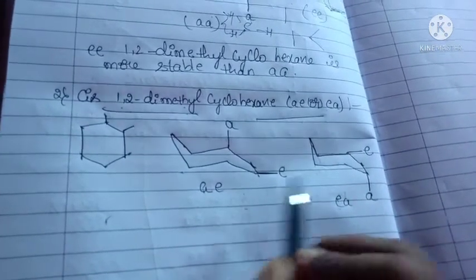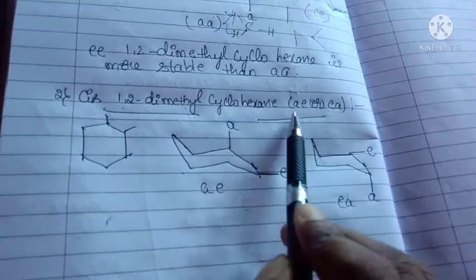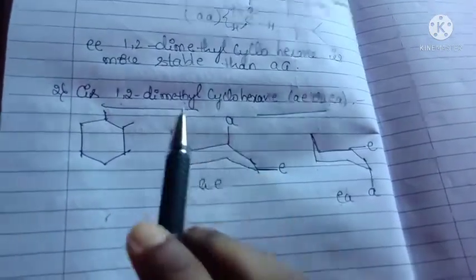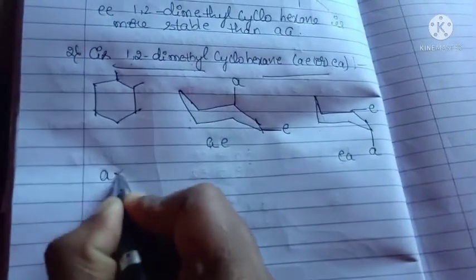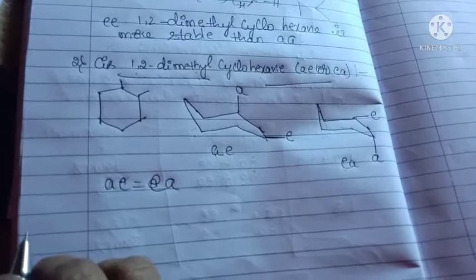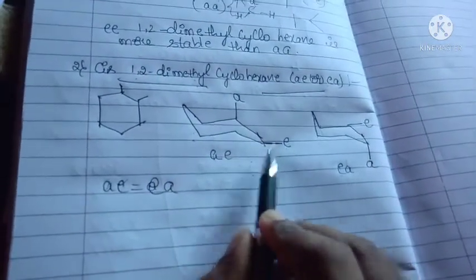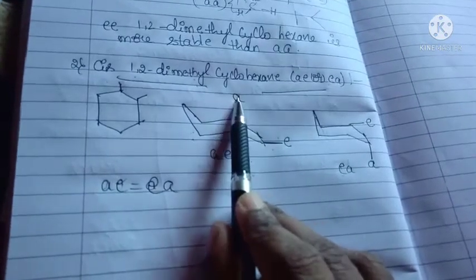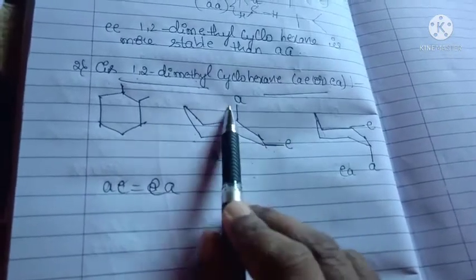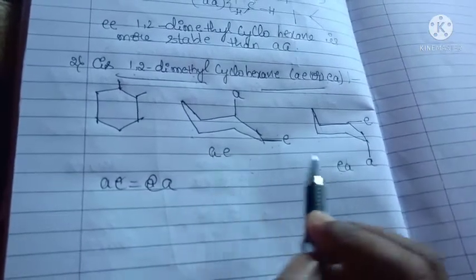This is the cis isomer of 1,2 dimethyl cyclohexane, AE or EA. In that, AE or EA are equally stable, because there will be no different substituent groups here. In the A position and E position both have a CH3 group, so that's why it is equally stable.